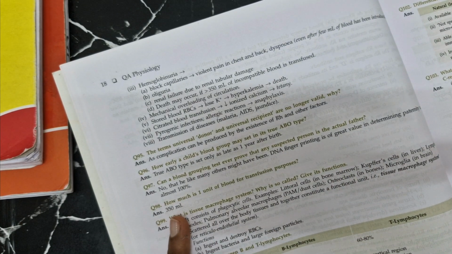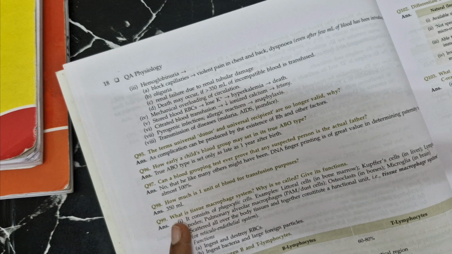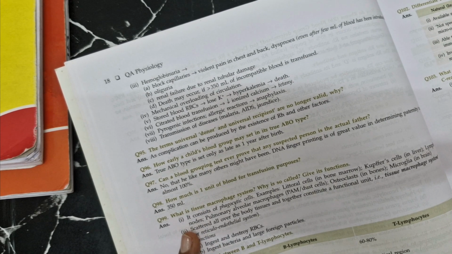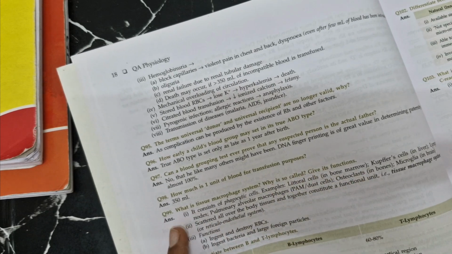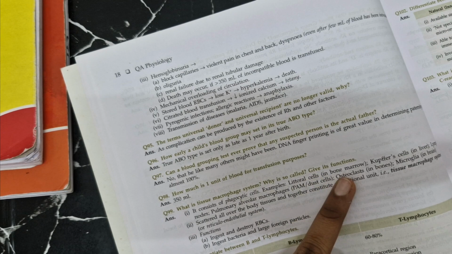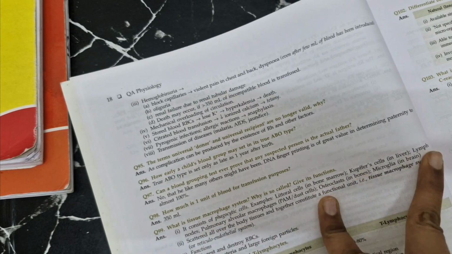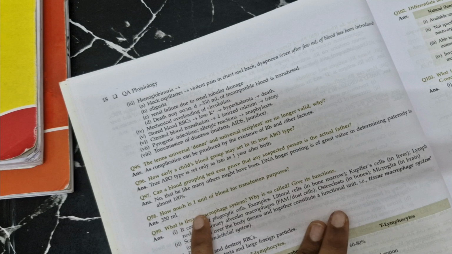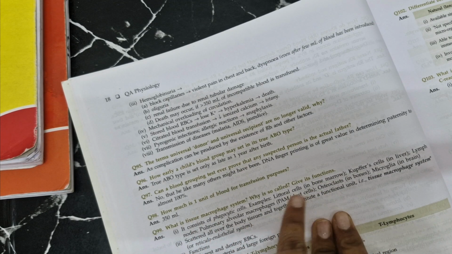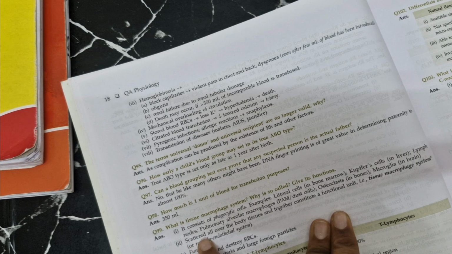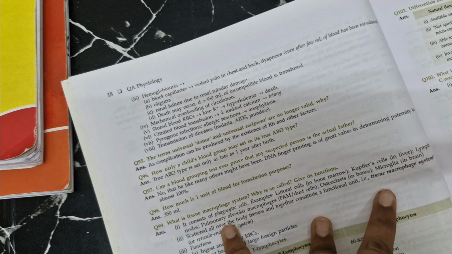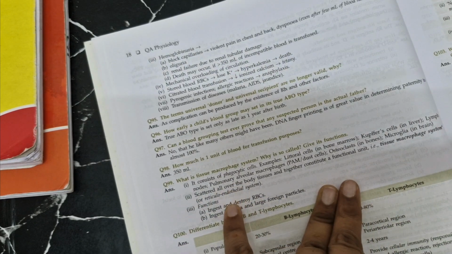How much is 1 unit of blood for transfusion purposes? 350 ml. What is the tissue macrophage system? Why is it called so, and what are its functions? It consists of phagocytic cells. Examples: littoral cells in bone marrow, Kupffer cells in liver and in lymph nodes, pulmonary alveolar macrophages (PAM), dust cells, osteoclasts in bones, microglial cells in brain, scattered all over the body tissue and together constituting the functional unit tissue macrophage system or reticuloendothelial system.